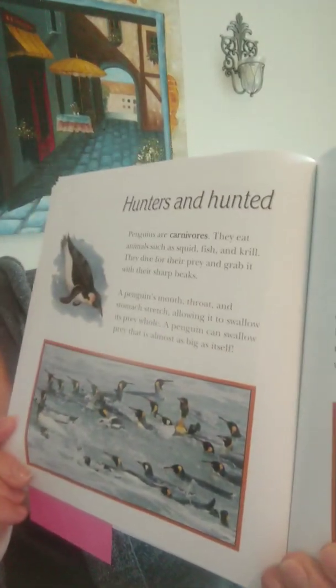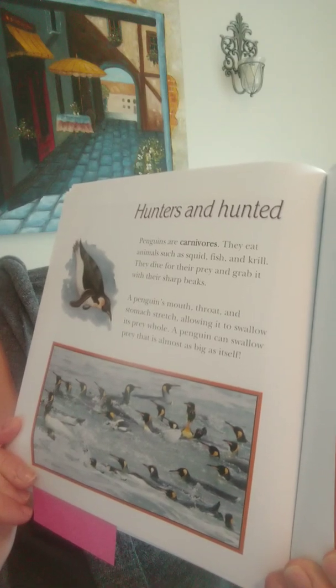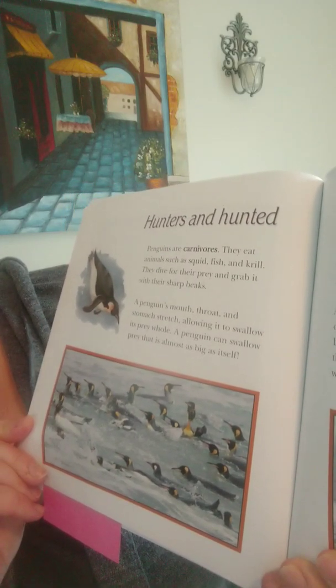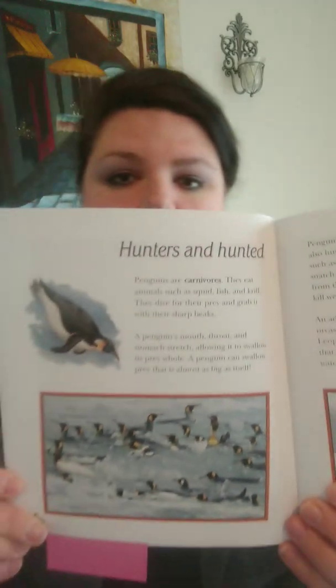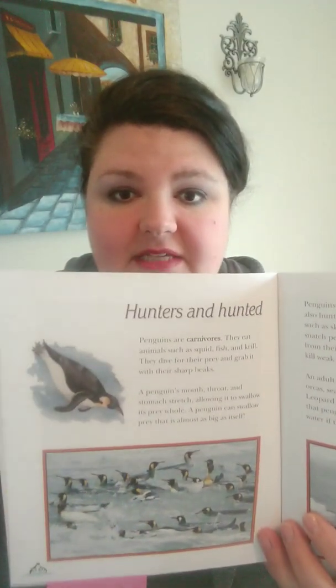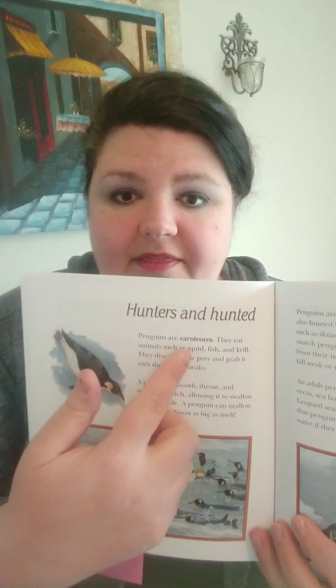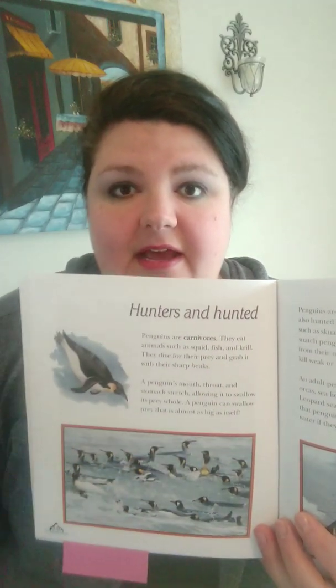So here we go. Penguins are carnivores. They eat animals such as squid, fish, and krill. All right, so based on that, do you have a better understanding of what carnivores means? Yeah, good job. You're right. So it said right here that they eat meat, and they listed the type of animals that penguins eat. So in this case, we had the definition in the next sentence following it.